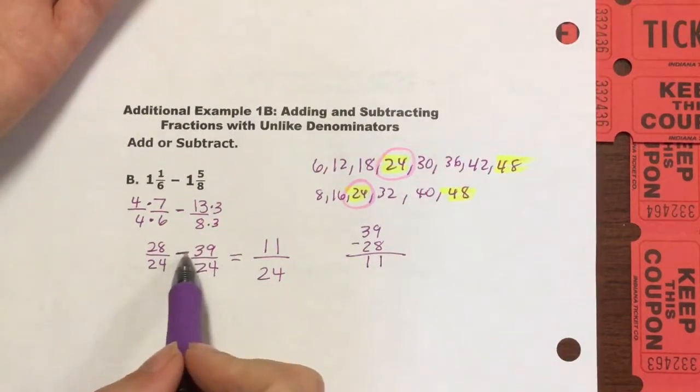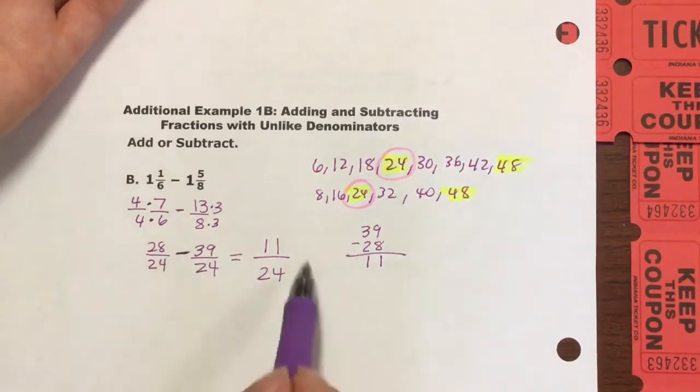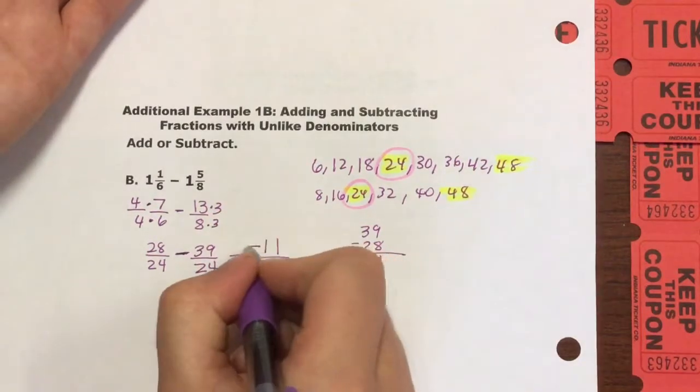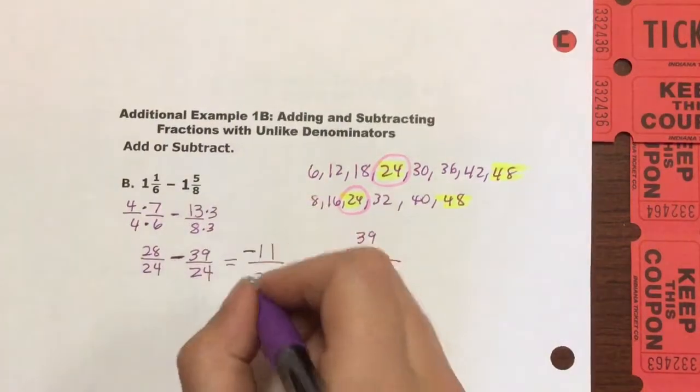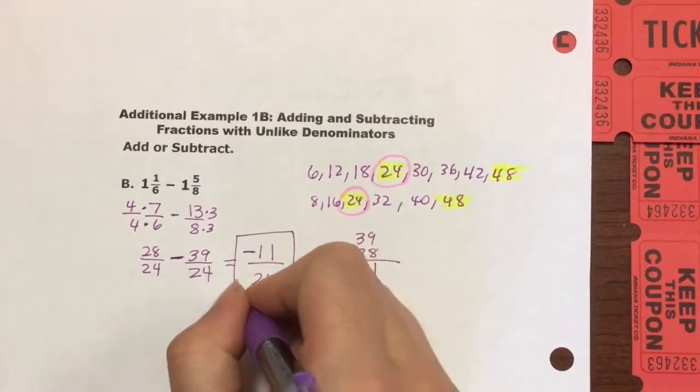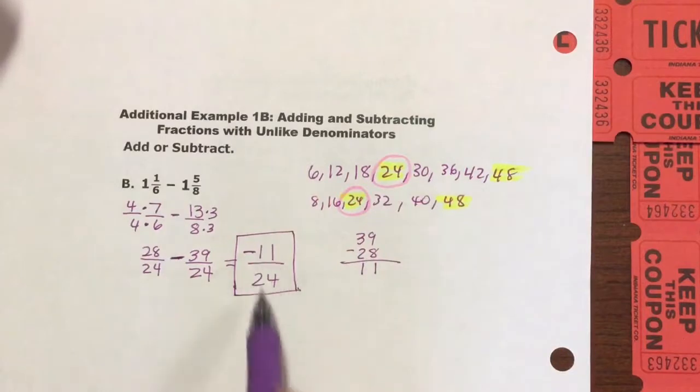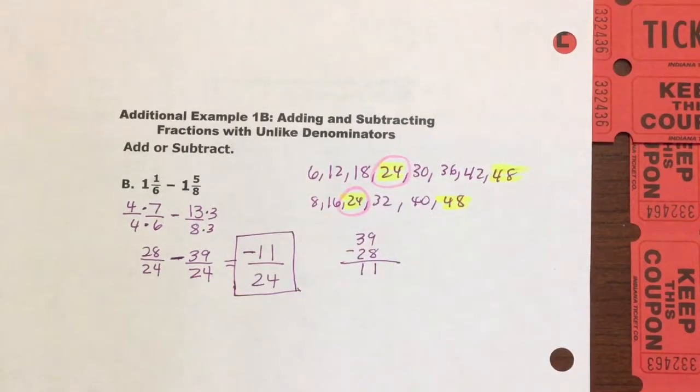And this right here means that 39 is negative. So that means that whatever our answer is also going to be negative. Okay, so there we go. We have our answer, negative 17 over 24. And oops, we need to make sure it's in simplest form.